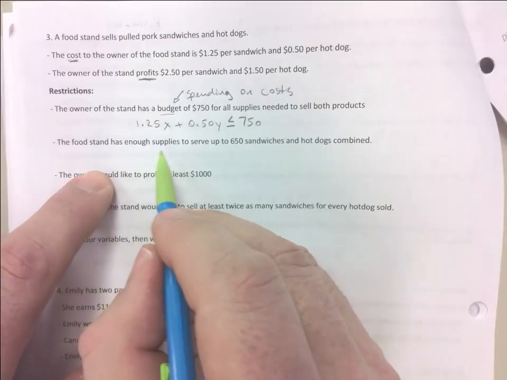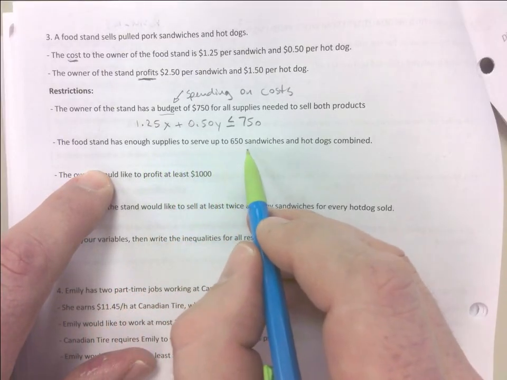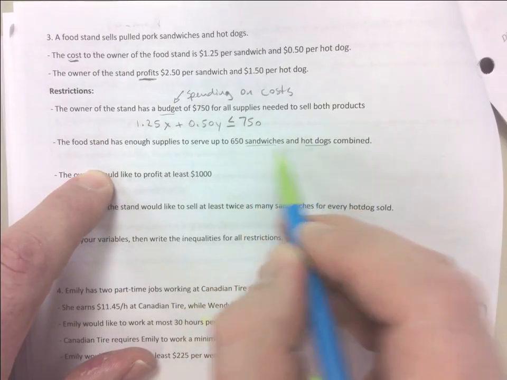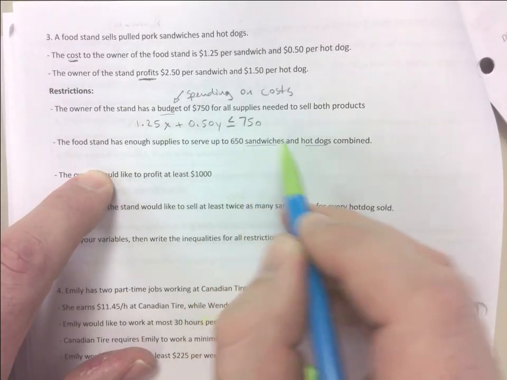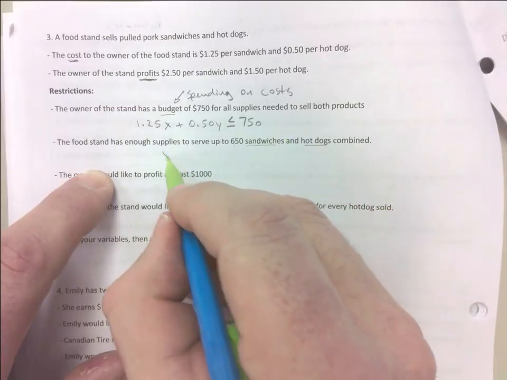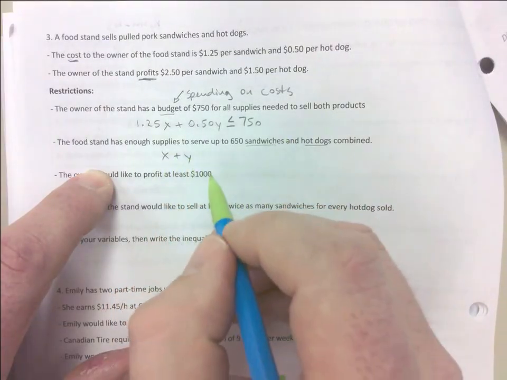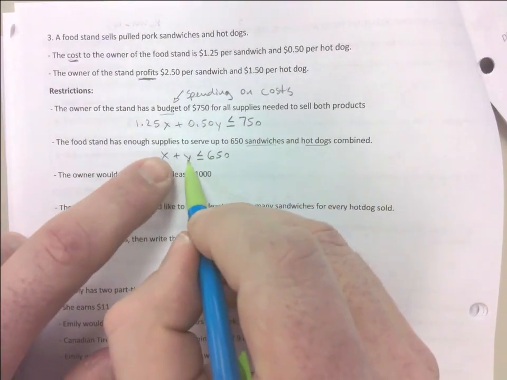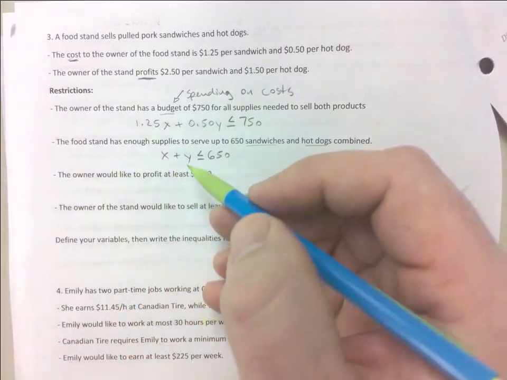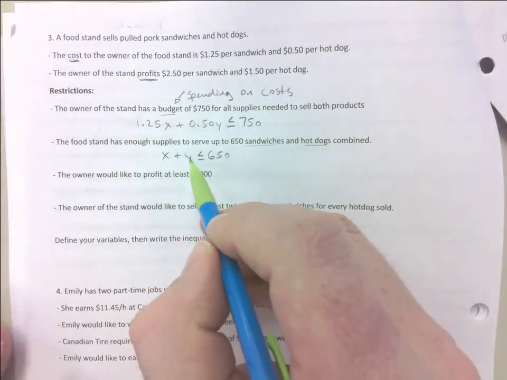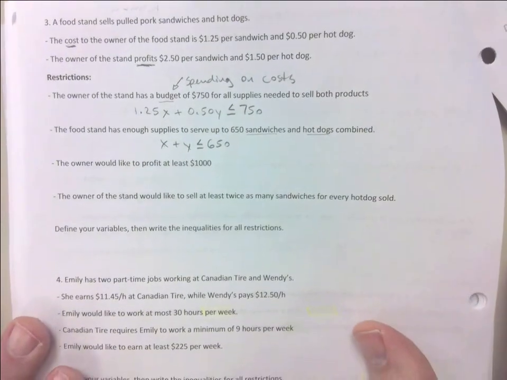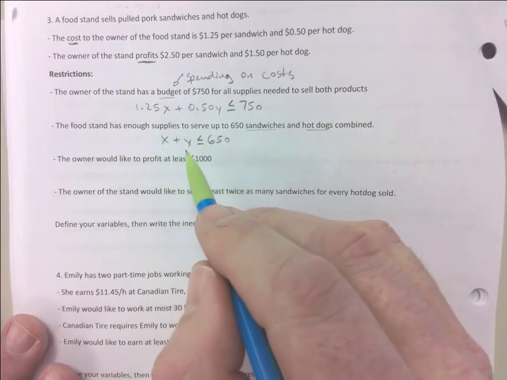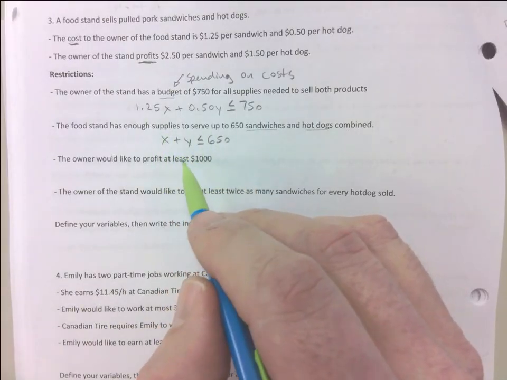The food stand has enough supplies to serve 650 sandwiches and hot dogs combined. Here we're just talking sandwiches and hot dogs combined, the number of. So we go x plus y has to be less than or equal to 650, right? The number of pulled pork sandwiches and hot dogs has to be less than or equal to 650. This is the number we're talking about, like how many you are serving, okay?